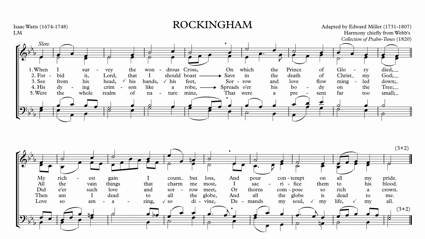We're told that it was adapted by Edward Miller, but that the harmony was chiefly from a book called Webb's Collection of Psalm Tunes, which was published in 1820. So a slightly mysterious authorship and certainly a combined effort on this one. It just goes to show that sometimes the way music is created is a little bit more complicated than an individual person just sitting down and writing something.